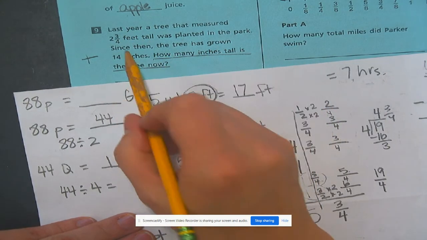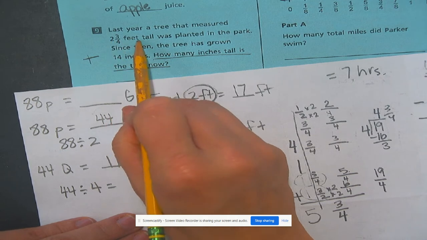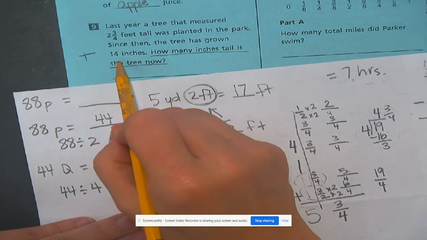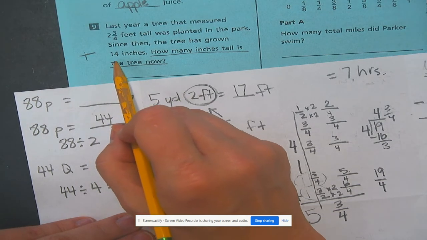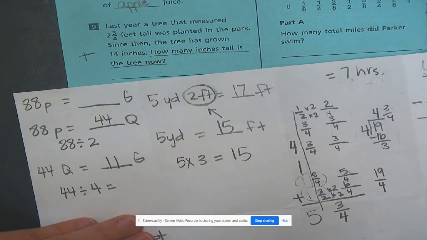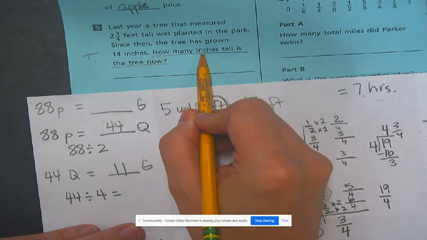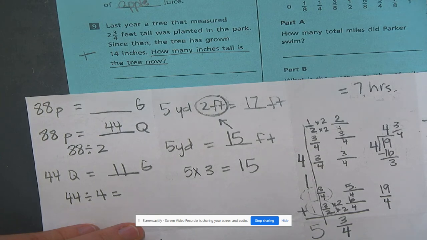Okay. So I can change 2 3/4 feet into inches, and then I'll add the inches. And then what do I have to do? Go back and change it back to, oh, no, because it says how many inches. Yep, we don't have to go back and change it into feet.